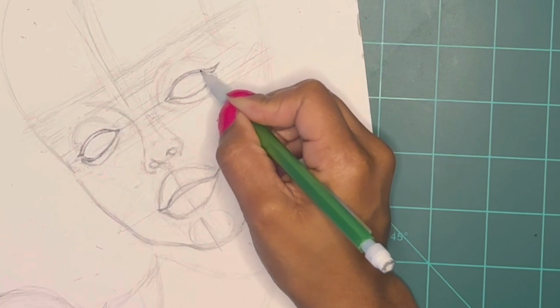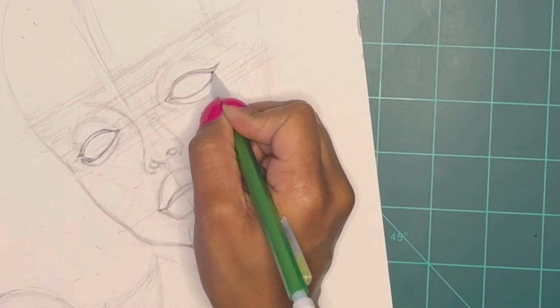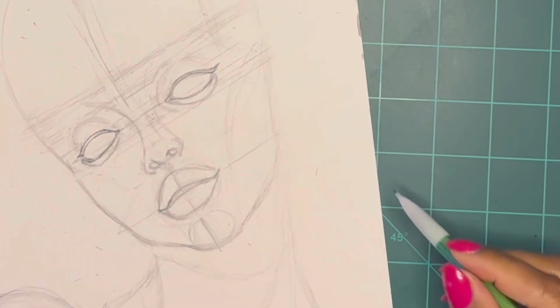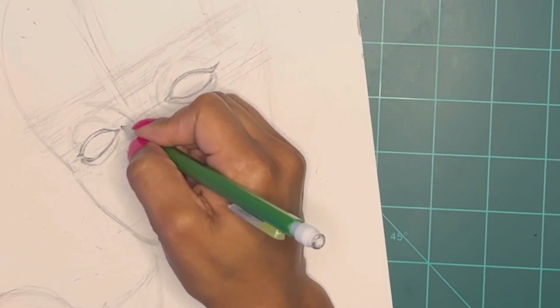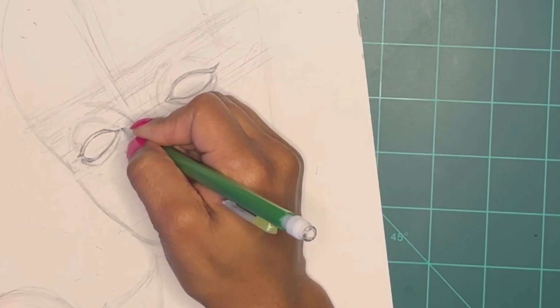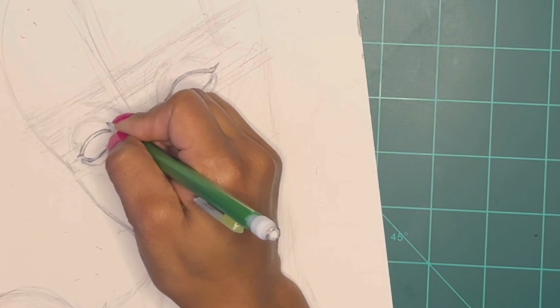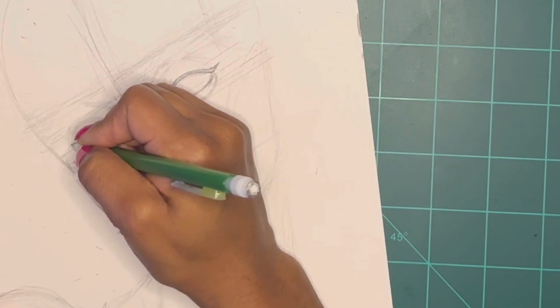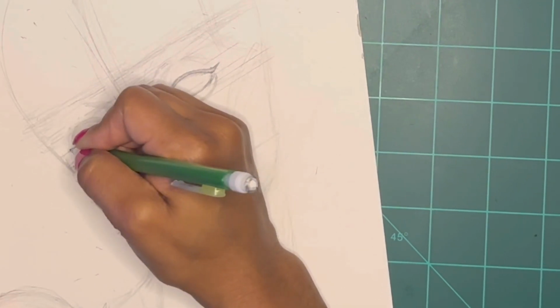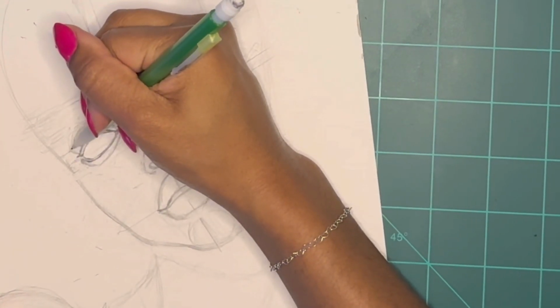And I always draw, maybe before I get to the upper eyelids. I guess I can do the upper eyelids real quick. So it looks like she's got this really harsh cut line, but again, it kind of looks like a butterfly. So her eyelid's going like that.